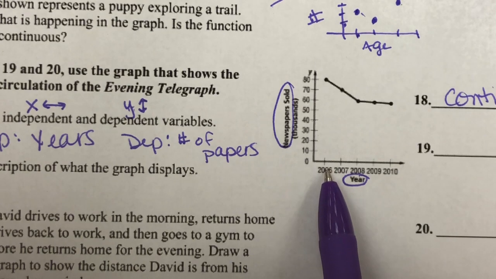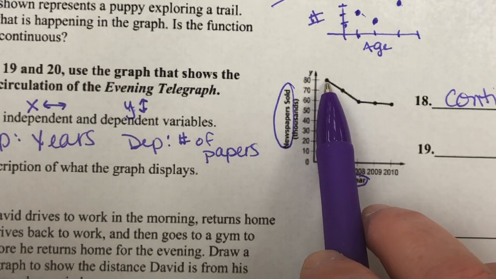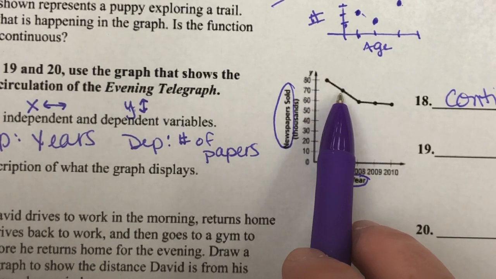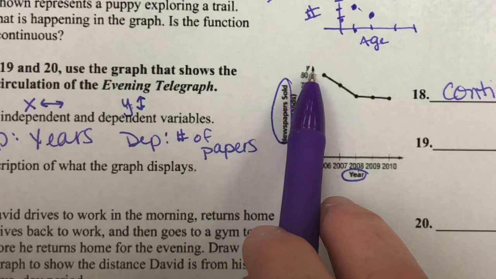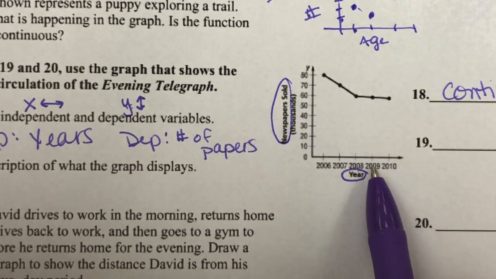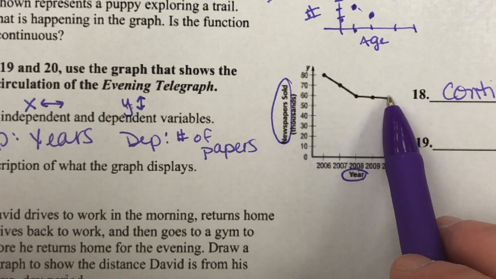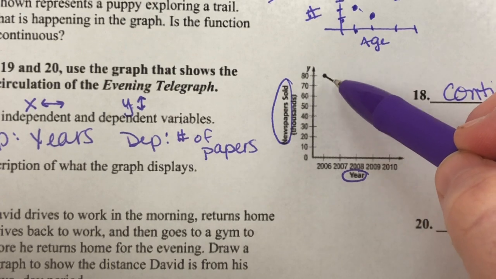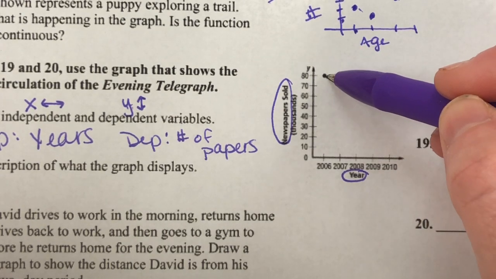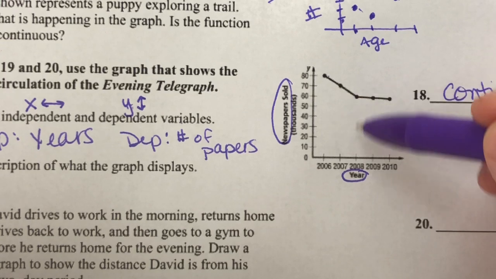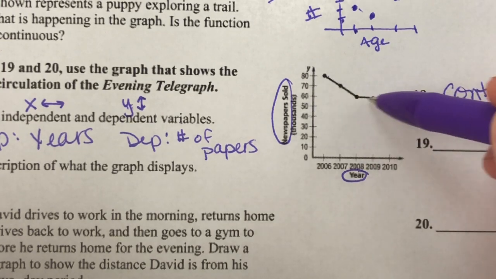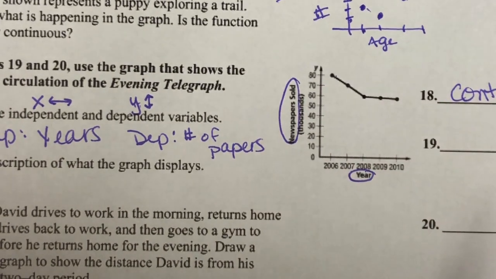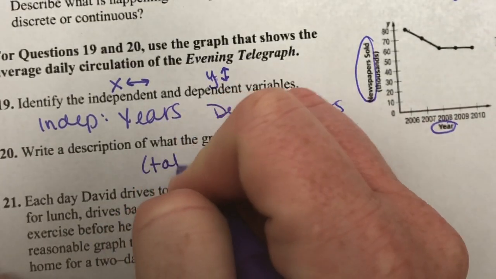So 10,000, 20,000, 30,000, 40,000, 50, whatever. So it looks like back here in 2006, there were almost 80,000 papers sold, right? And then in 2007, that number went down to 70,000. In 2008, it went down to 60,000. And then for the next couple years, it didn't change. It leveled off at 60,000. So in 2006, we had the most amount of papers sold, 80,000. Then it went down kind of at an average rate of 10,000 per year until we got to 2008. And then it stayed the same at 60,000 papers a year for a couple years. Okay, so if we were going to describe what's going on here, that's what's going on. We'll say talked.